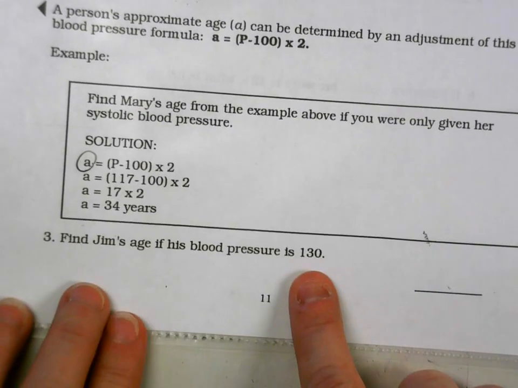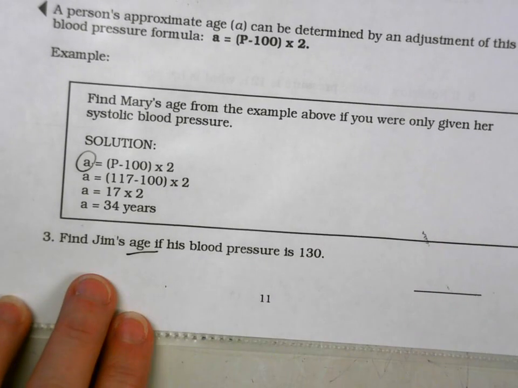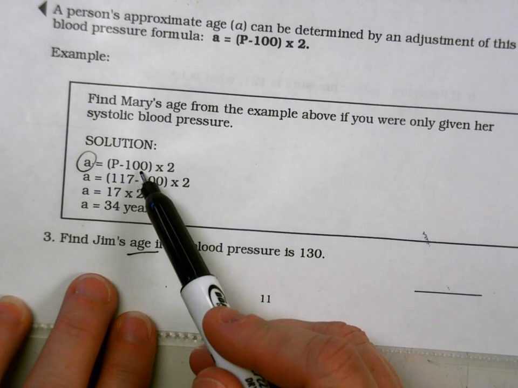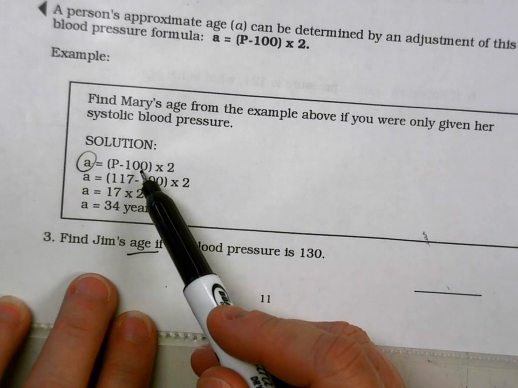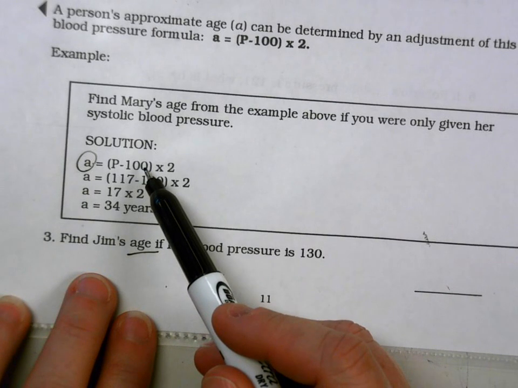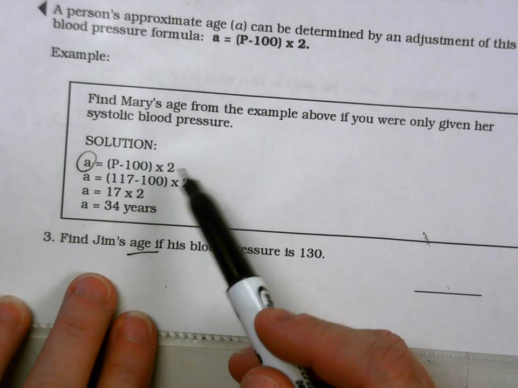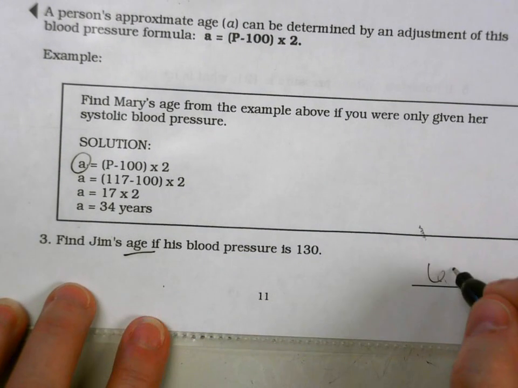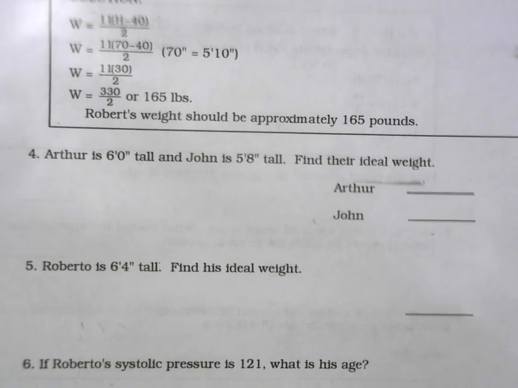So you're trying to find Jim's age. You're going to take 130 minus 100, which is what? 30. Times it by 2. 60. So how old is Jim? 60. Okay.